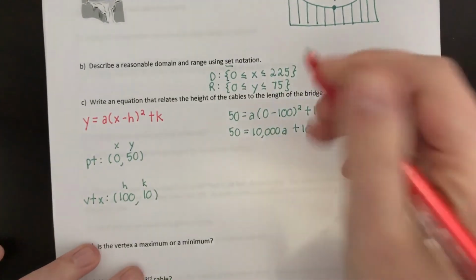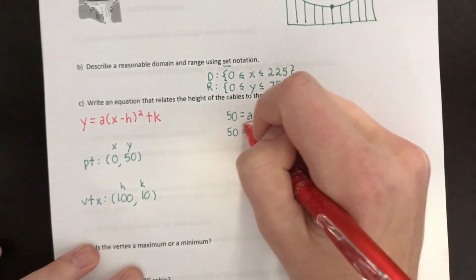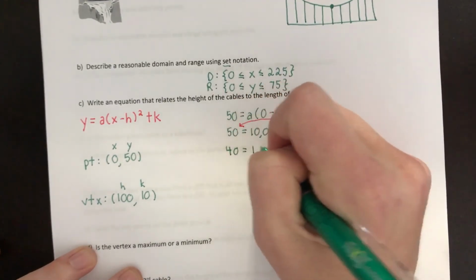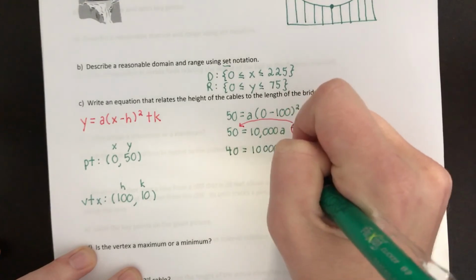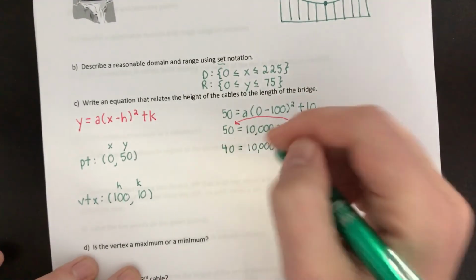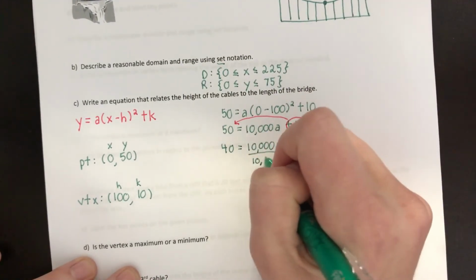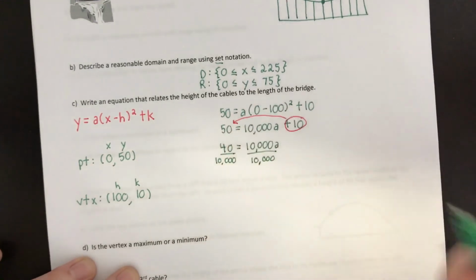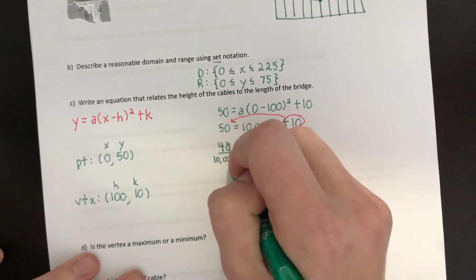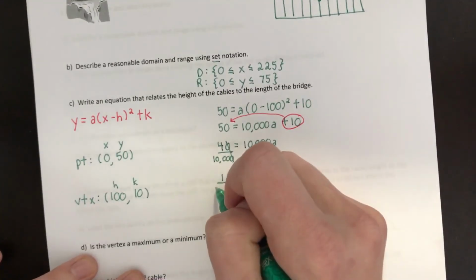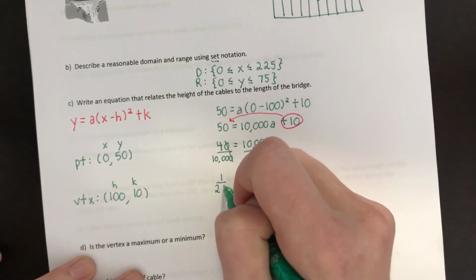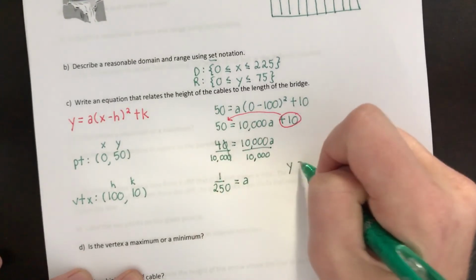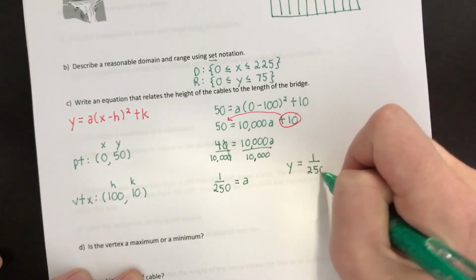Of course, this is going to move over. So this will be 40 equals 10,000 a. So divide by 10,000. And as a fraction, you're going to get 1 over 250 equals a.